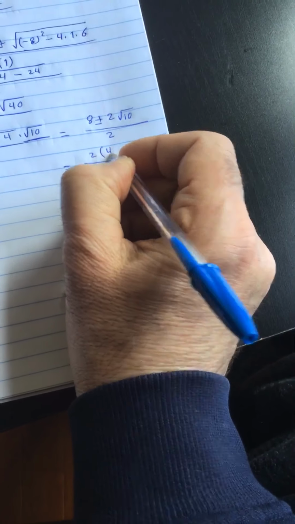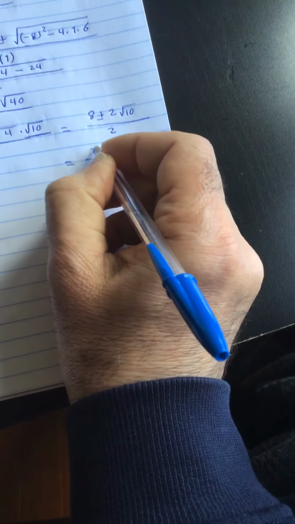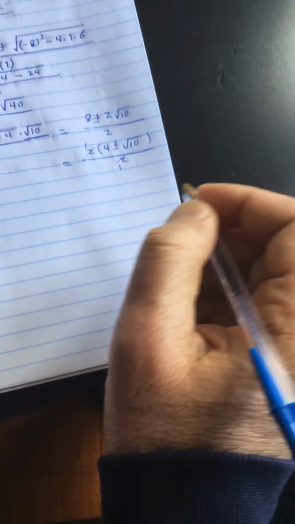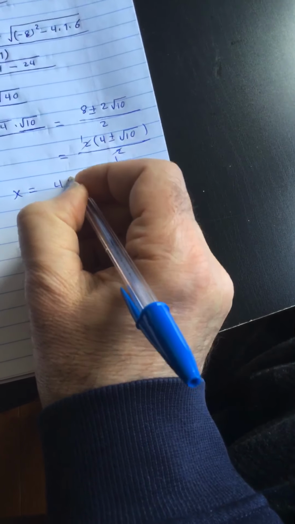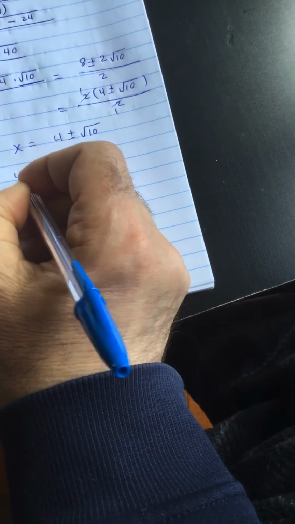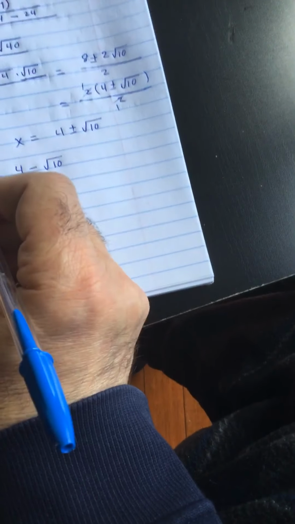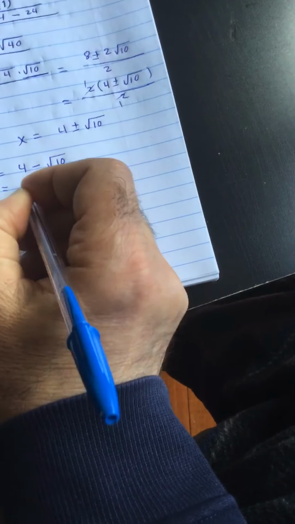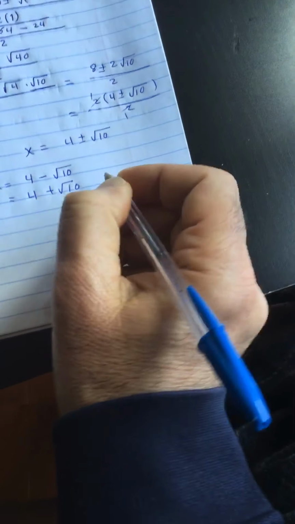We get 2 times 4 plus or minus root 10 over 2. Then 2 cancels with 2. So x equals 4 plus or minus root 10. This is the answer. So the solution is x equals 4 minus root 10 or x equals 4 plus root 10.